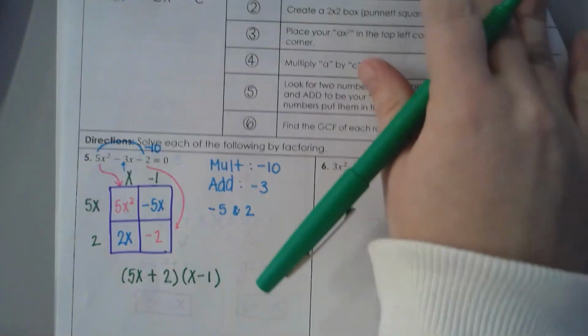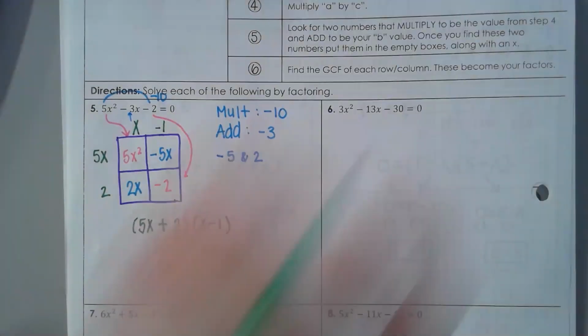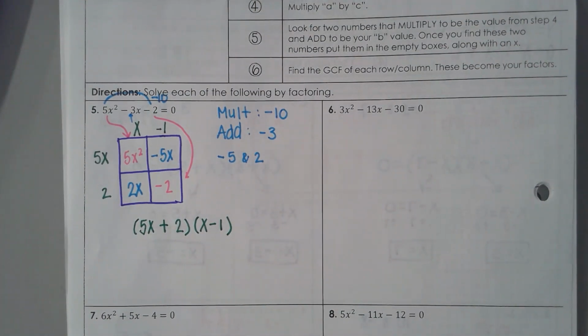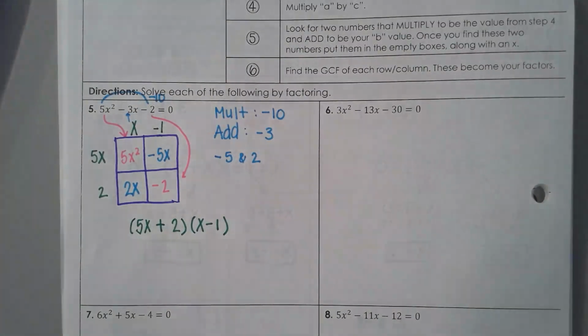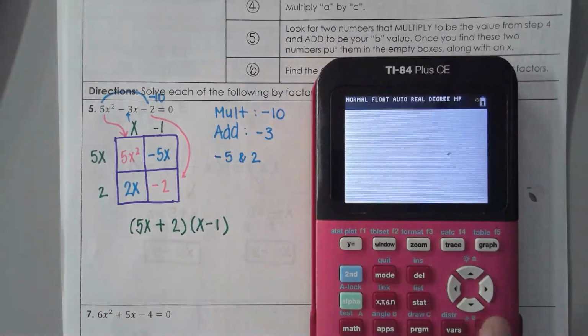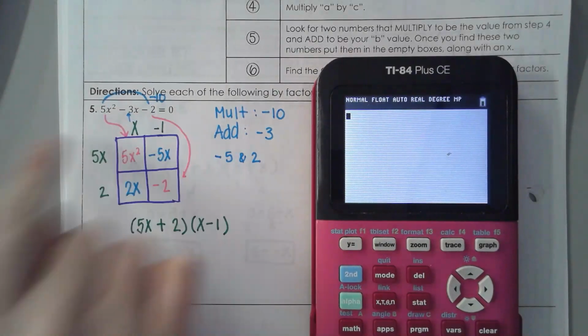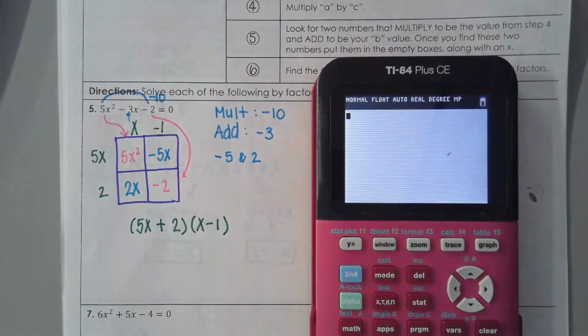Now we're going to really quick check that to see if we are right. And it takes you a minute or less. Kind of like I've told you to do on the ACT, pick some random number for your x. Give me a number. 2. Store that as x. I always don't do 0 or 1.